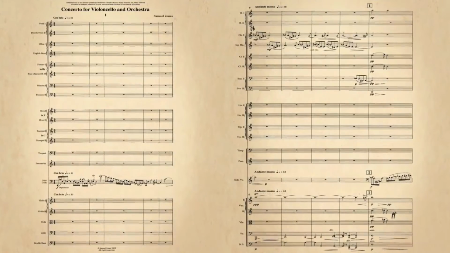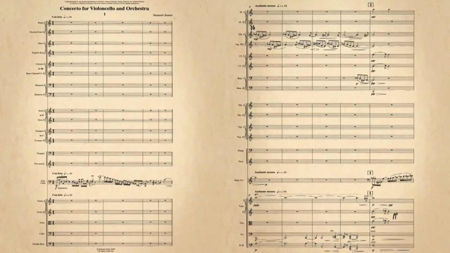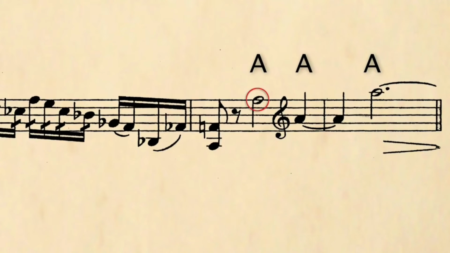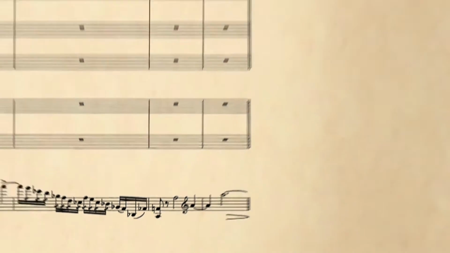Let's look at the opening of Sam Jones's Cello Concerto. The solo cello part begins in bass clef, and at the end of this little passage, it moves to treble clef. What we have are three A's, one in the bass clef, which is on the top line, and then two in the treble clef. Let's listen to this passage.